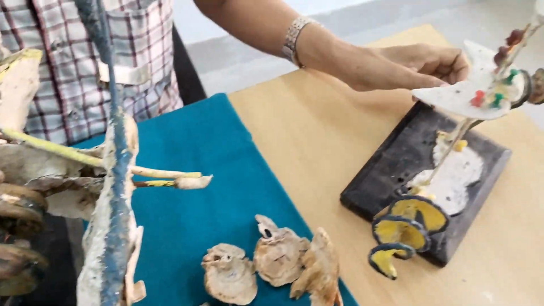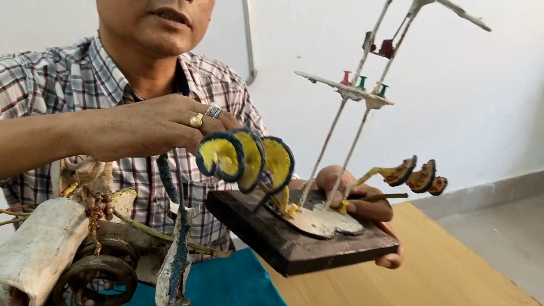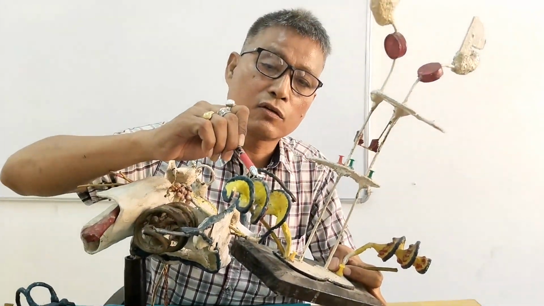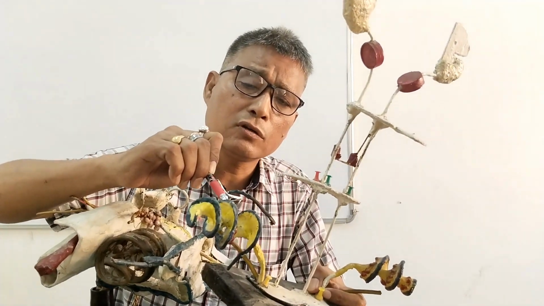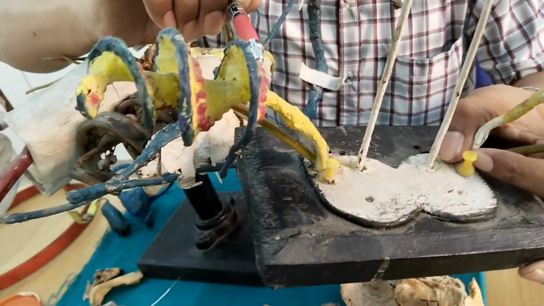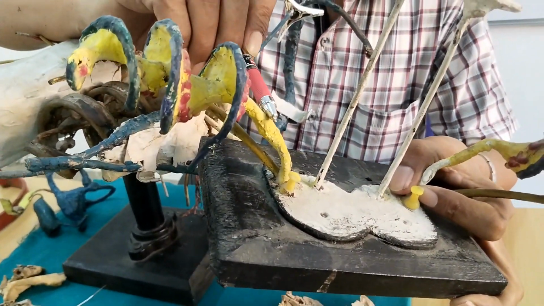This cochlear nerve starts from the organ of Corti within the cochlear duct or scala media. The bipolar neurons are the first order neurons.